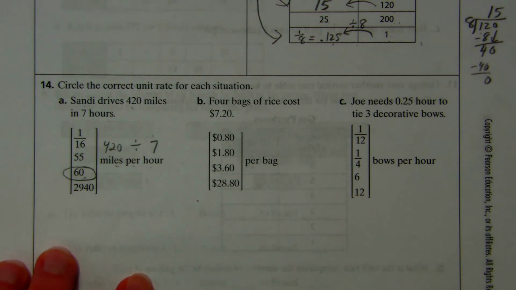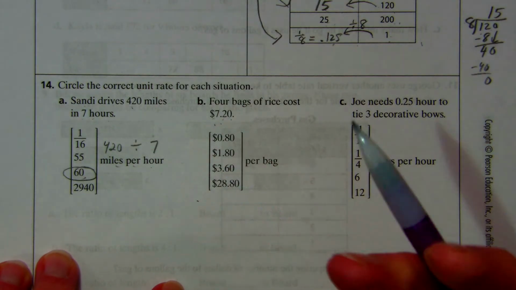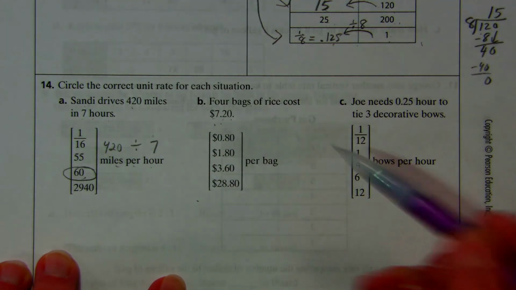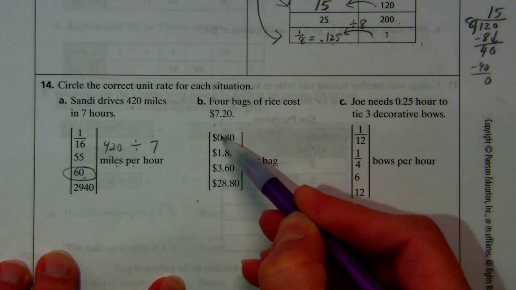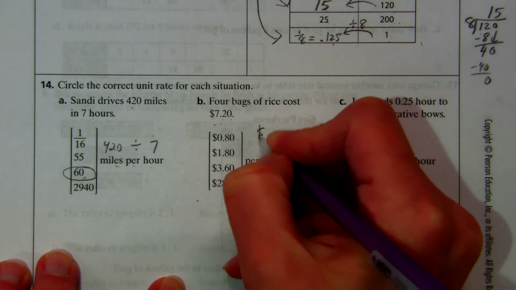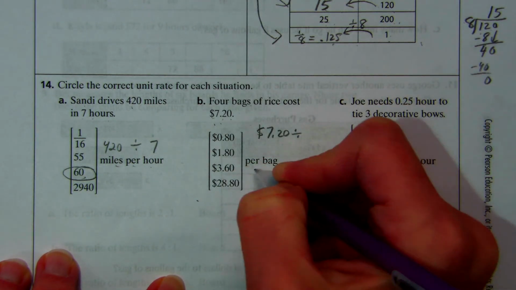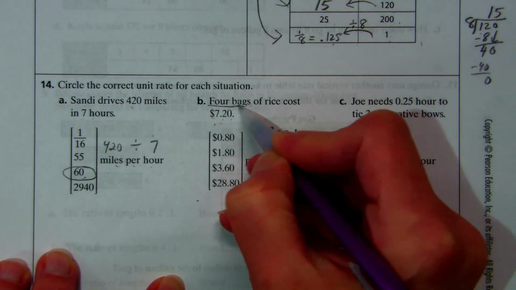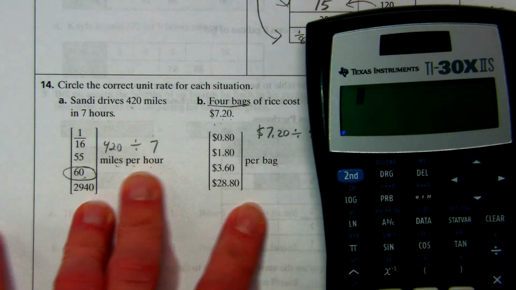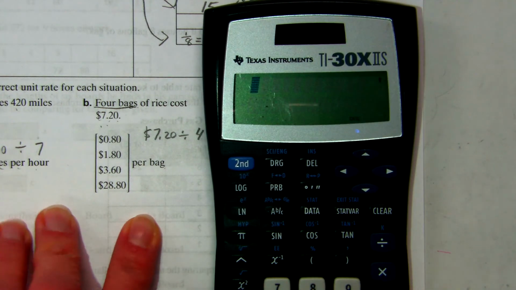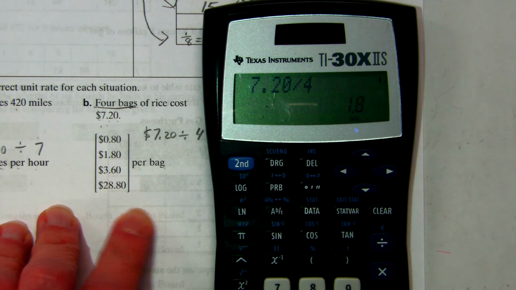4 bags of rice cost $7.20. And so they have dollars in here per bag. So because they have dollars per bag, I know that I'm going to take the $7.20 and divide by the bags. So it's 4 bags up here, so I will divide by 4. So let's do that really quick. I'm going to get it where you can actually see my calculator. So 720 divided by 4 is 1.8.